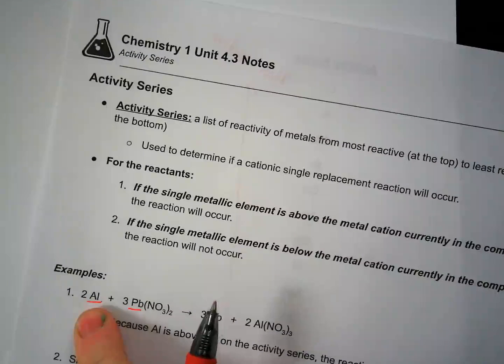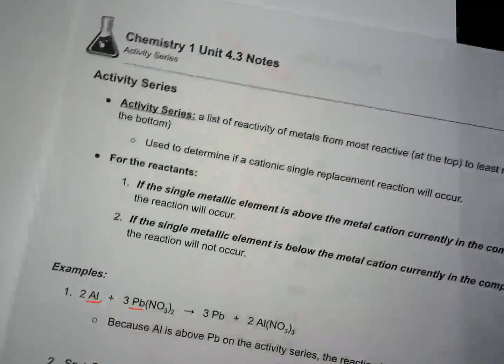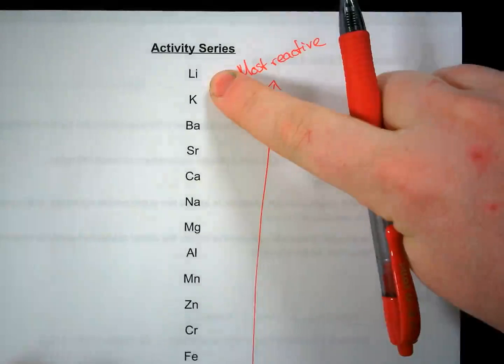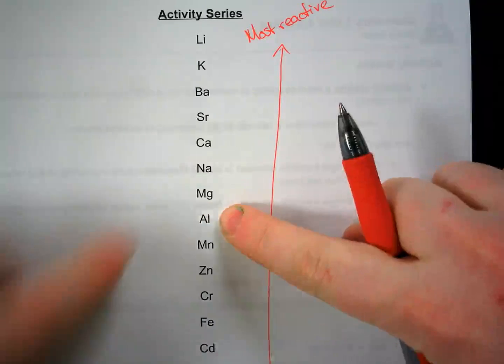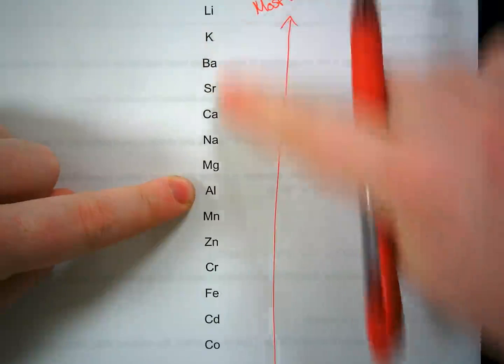We started off with aluminum, and we're trying to see if aluminum will more or less replace the lead. So we're going to look down our list here, and we're going to find aluminum. We're going to keep our finger there, and then we're going to see if lead was above it, and it looks like lead wasn't above it.